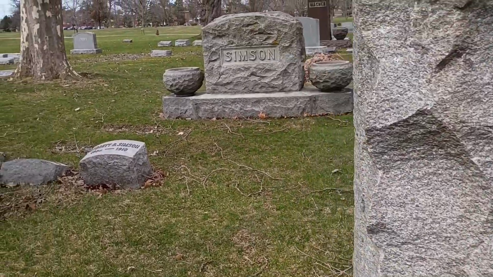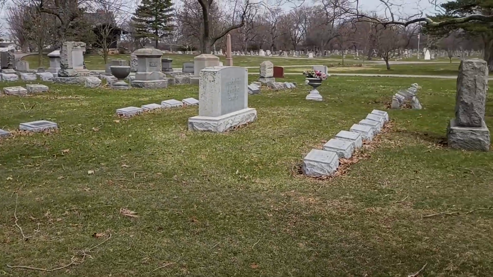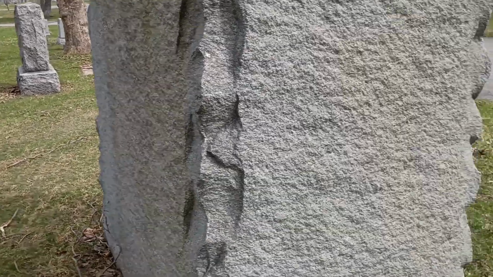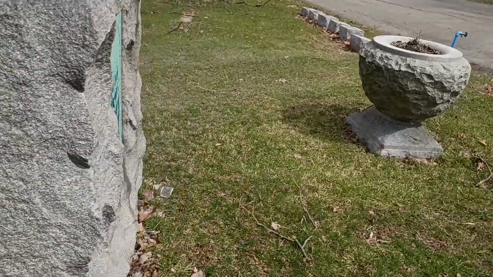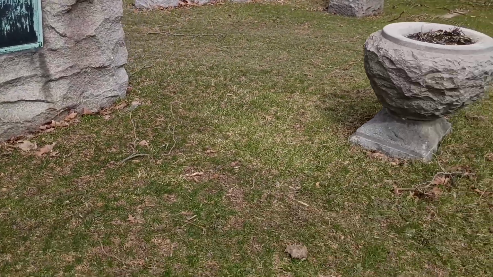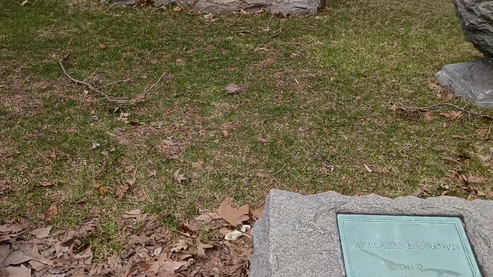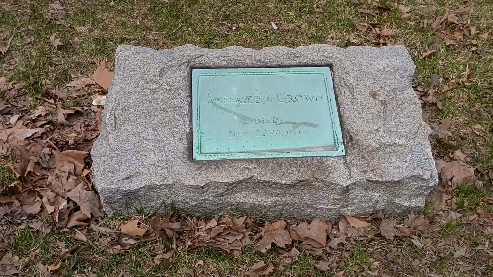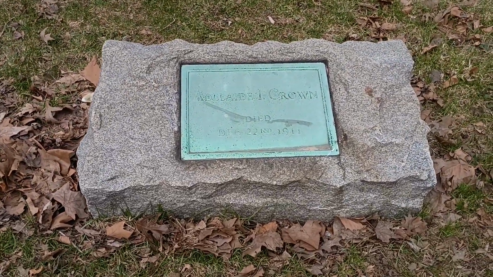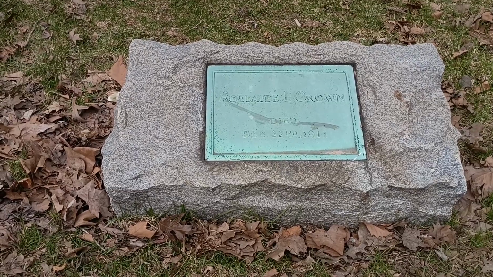Let's go around here and see if we can come up with whose this is. So I would say it's a safe bet that this marker represents the Crown plot.